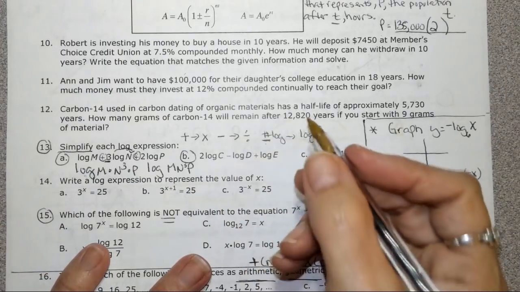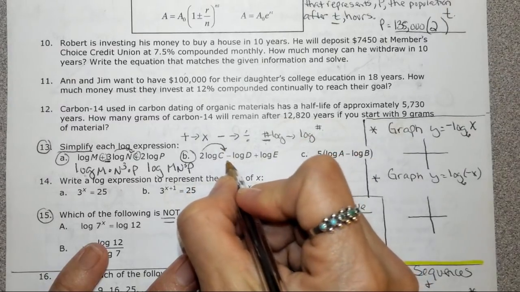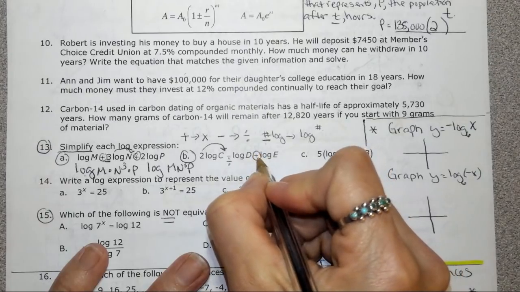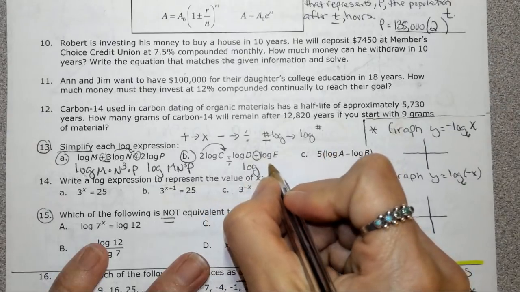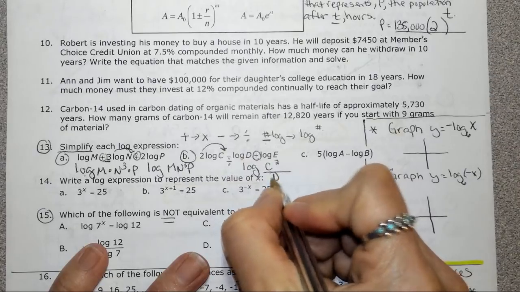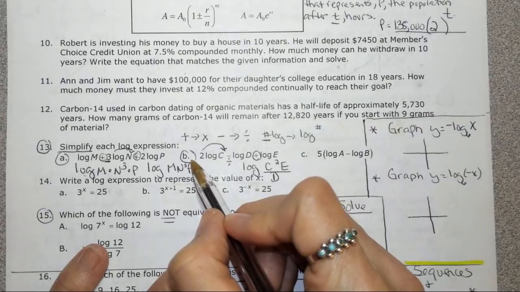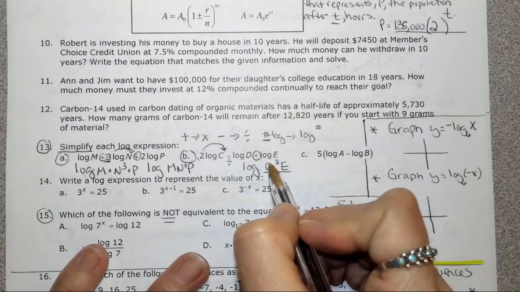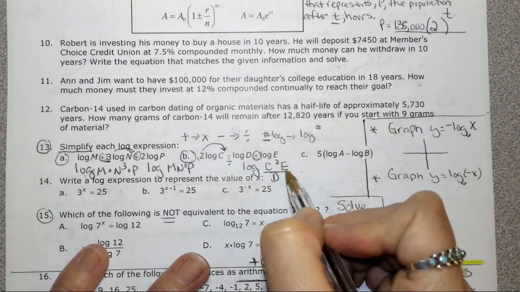On letter B, it's very similar. There's a 2 out front, so I know it's going to become an exponent. Because there's a subtraction sign, I'm going to have division. And because there's a plus sign, I'm also going to have multiplication. Again, we only write the word log one time. So I have log of c squared divided by d times e. So if I ask you to rewrite B and simplify it, again, the 2 out front, because we're multiplying, becomes an exponent to the c. Subtraction means to divide, and addition means to multiply.